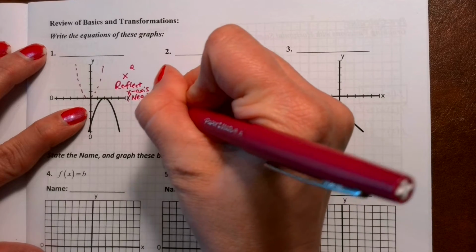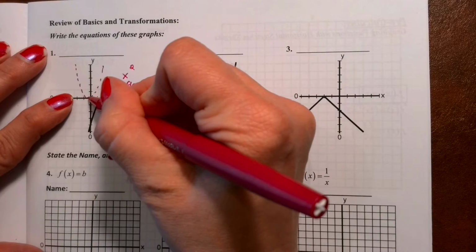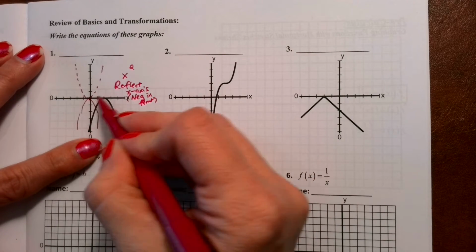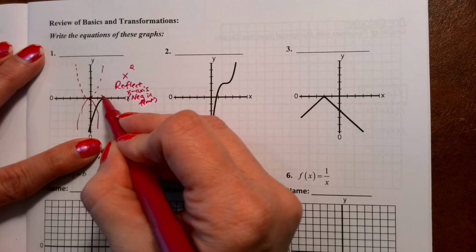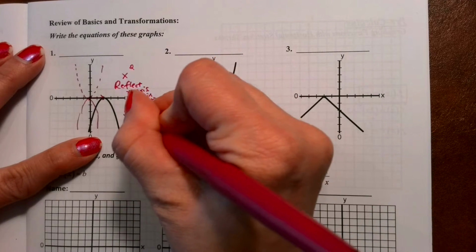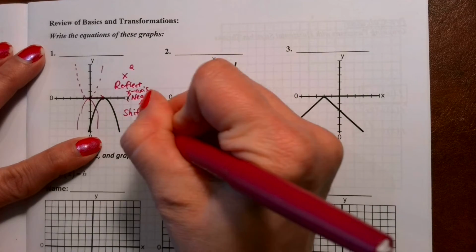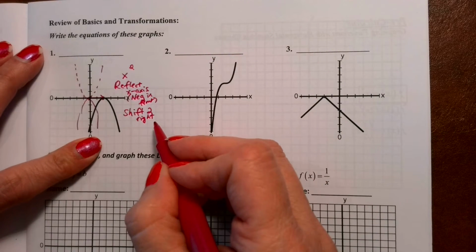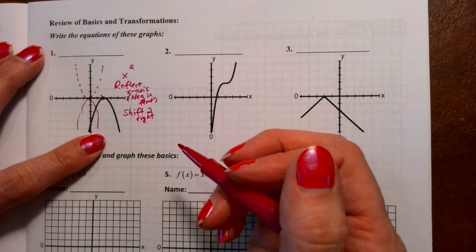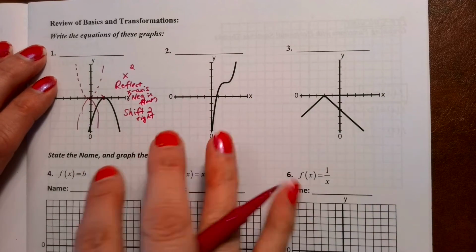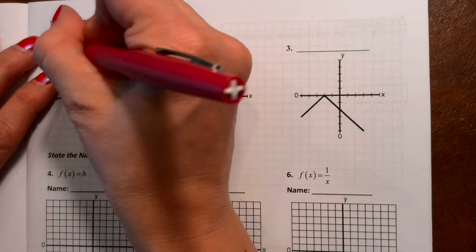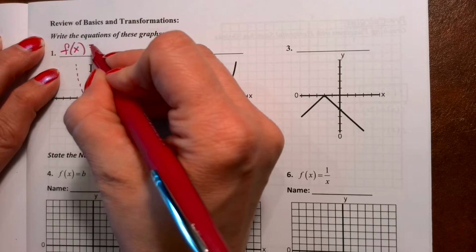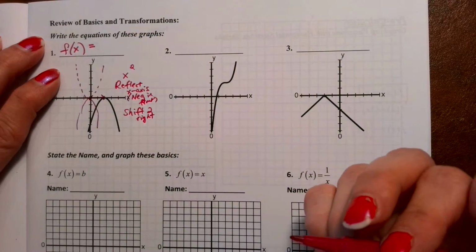All right, what else do I notice? If I just reflected this parabola down, it would be right here. So I'm noticing that this vertex got shifted 1, 2 to the right. So the parabola has been shifted 2 to the right. A horizontal translation goes inside the function. An important thing I want to make sure everybody understands is that an equation needs to have an equal sign. So f of x equals. Without that it's just an expression.